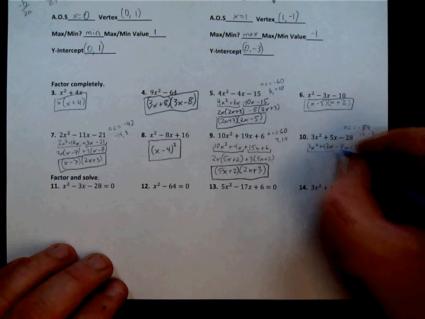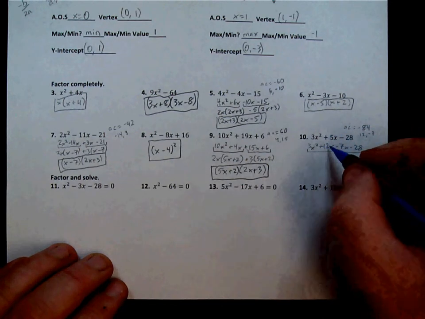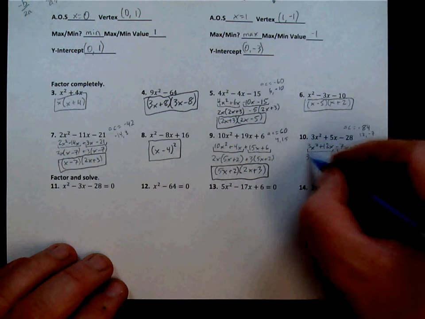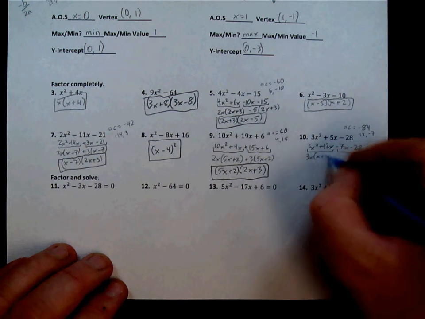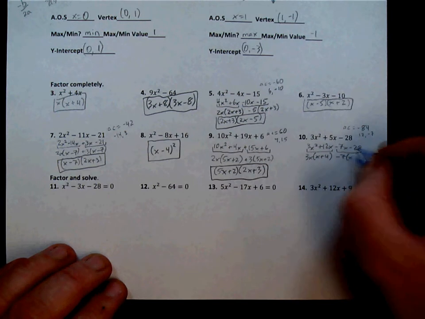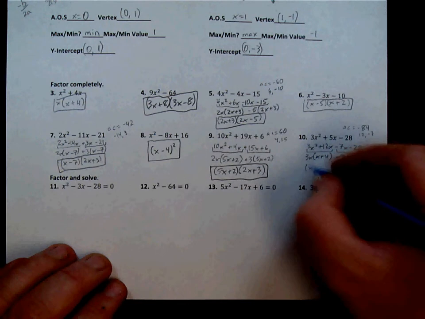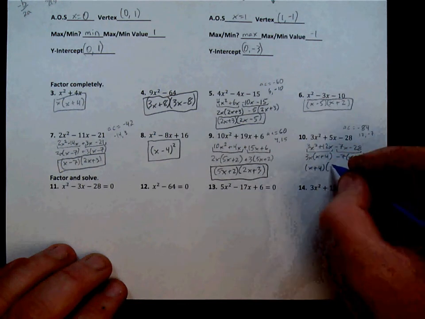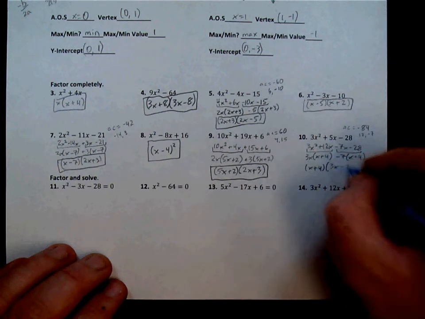Grouping. I can pull out a 3x. We move x plus 4. Here I can pull out a negative 7, leaving me with x, and negative 28 divided by negative 7 is positive 4 also. So x plus 4 in both cases, leaving me with 3x and minus 7.